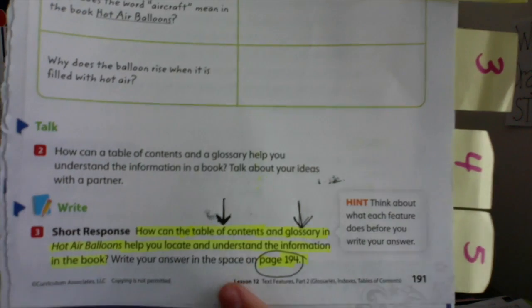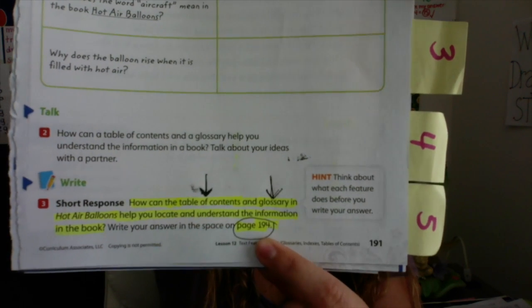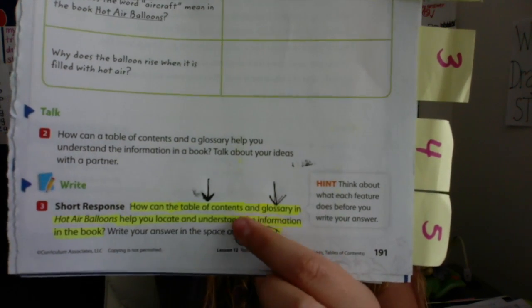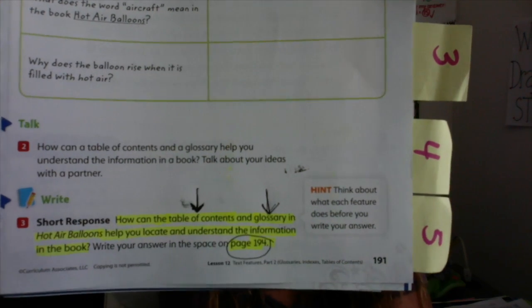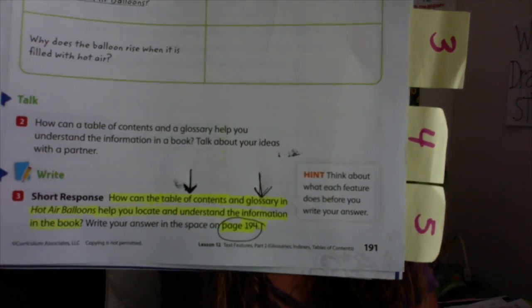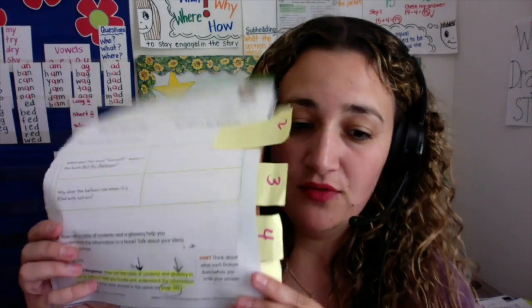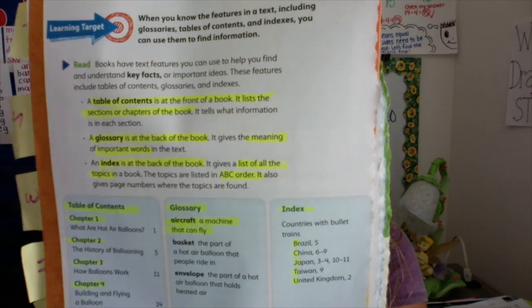All right. On number 3 down here, I circled the page 194 because that is where you're going to write your response to this question. And I also put the arrows on table of contents and glossary because that's what they want to know. How could the table of content and the glossary in this story help you locate and understand information in the book? So remember, if you forgot what a table of content and what a glossary is, go back to that handy dandy checklist up in the front.